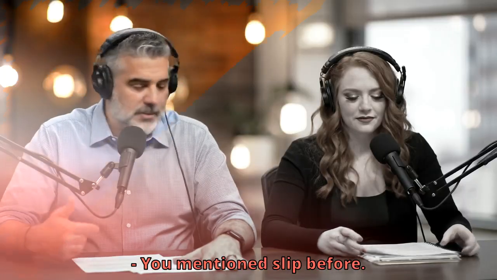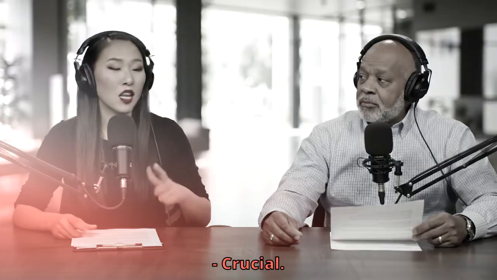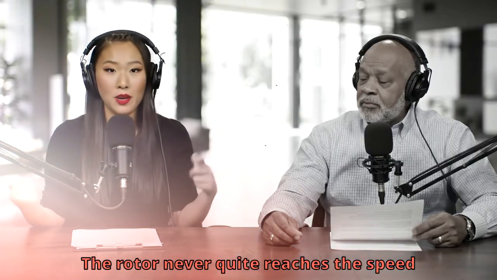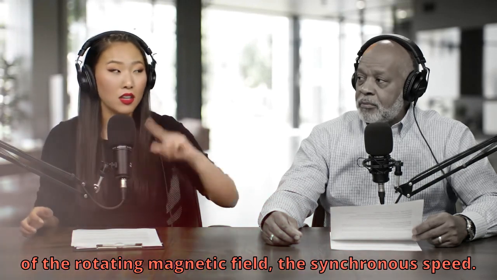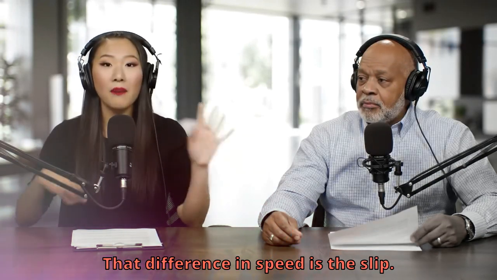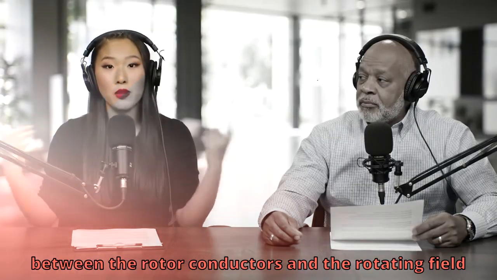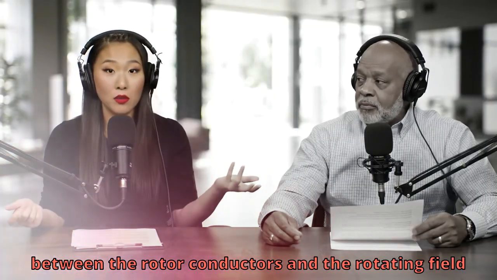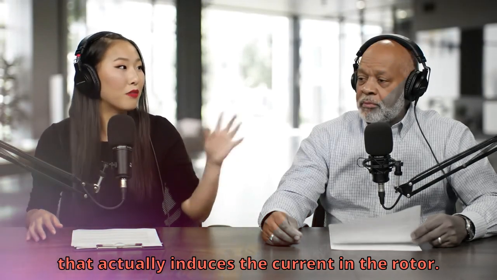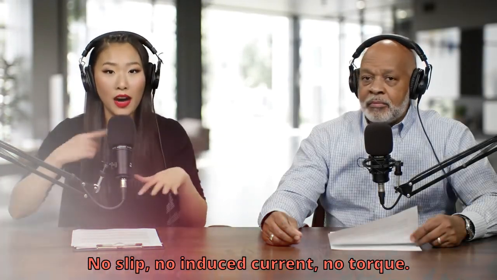You mentioned slip before. That sounds important for these. Crucial. The rotor never quite reaches the speed of the rotating magnetic field, the synchronous speed. That difference in speed is the slip. Why is slip needed? Because it's the relative motion between the rotor conductors and the rotating field that actually induces the current in the rotor. No slip, no induced current, no torque.